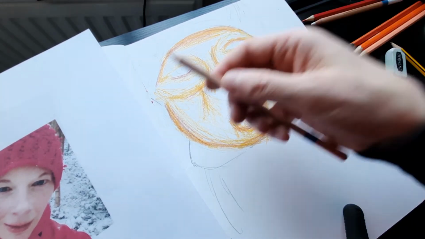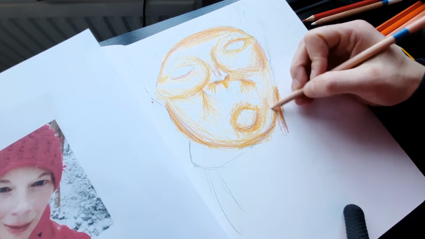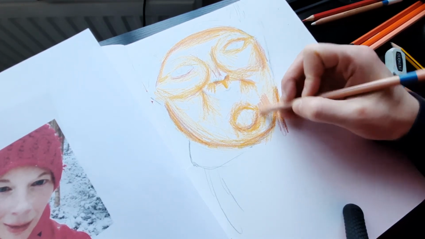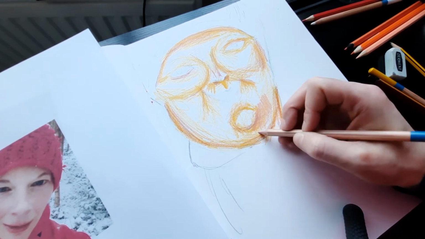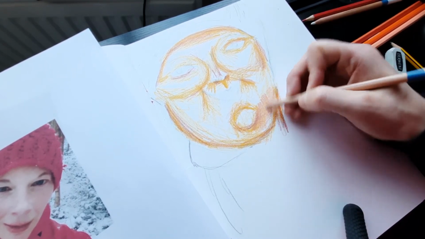Okay, and then I'm going to go over with this skin tone colour, pressing on reasonably hard. I'm going to miss out where the shadows are, where it gets a bit lighter. I'm going to graduate my shading a little bit here.